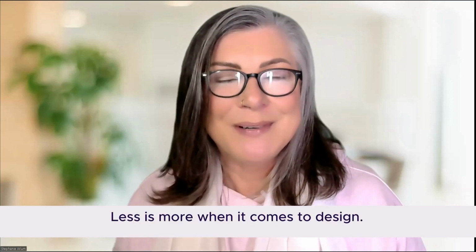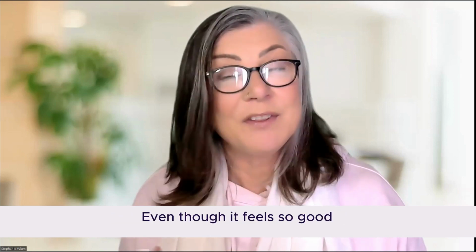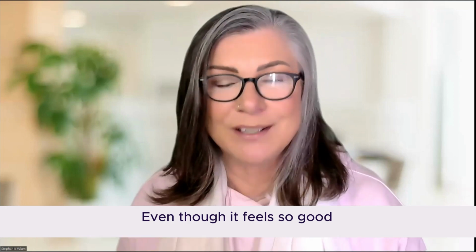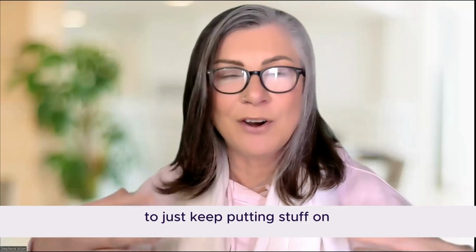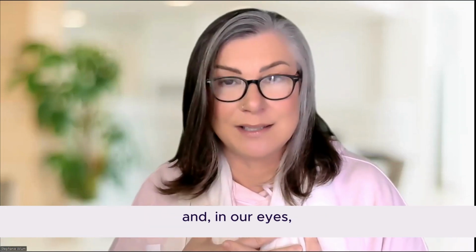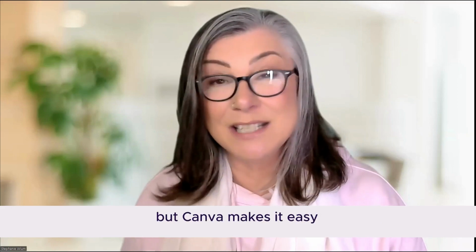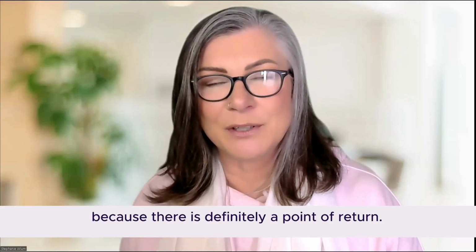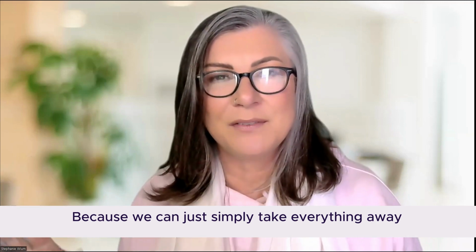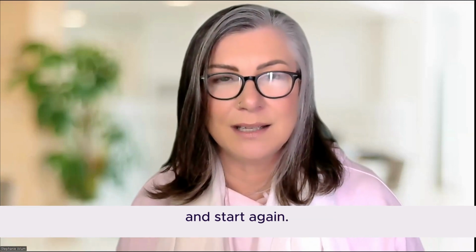Less is more when it comes to design, even though it feels so good to just keep putting stuff on, and in our eyes, we make it better. But eventually we're going to get to the point of no return. But Canva makes it easier because there is definitely a point of return, because we can just simply take everything away and start again.